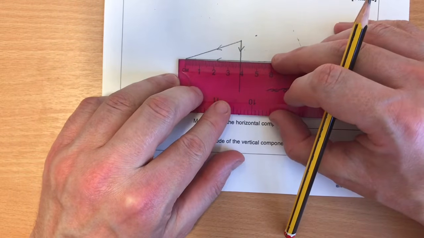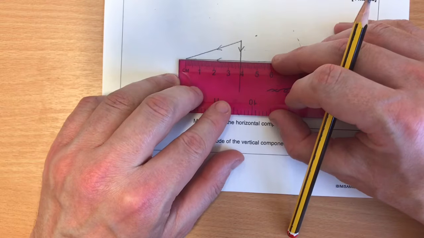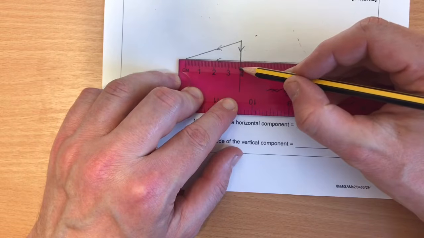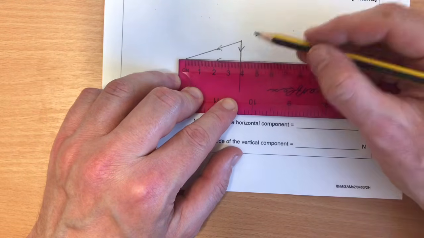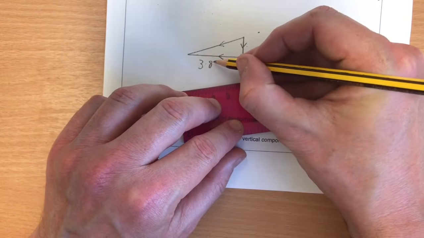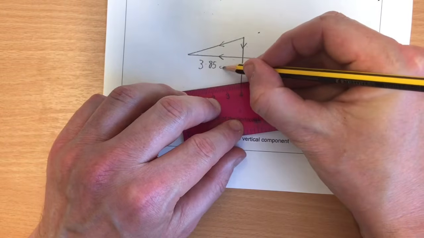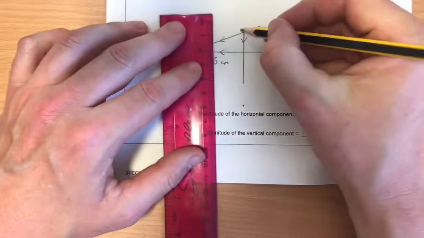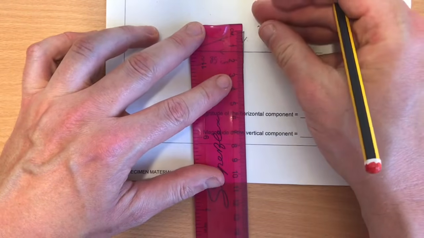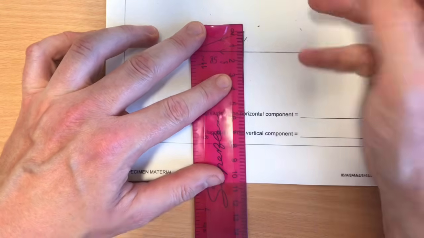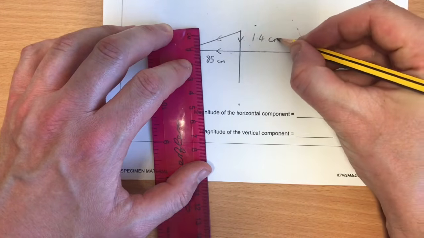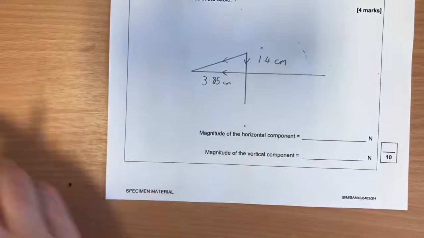So the horizontal component, ooh, that's tricky, look at that, it's halfway between 3.8 and 3.9. So we're going to say that is 3.85 centimetres. Our vertical force there is coming out as 1.4 centimetres. So you'll remember 2 centimetres was 1,000 newtons on my scale.